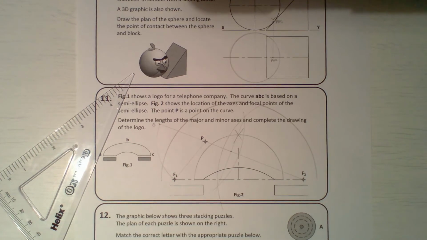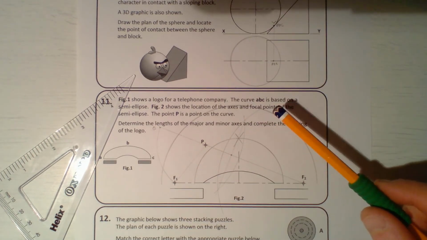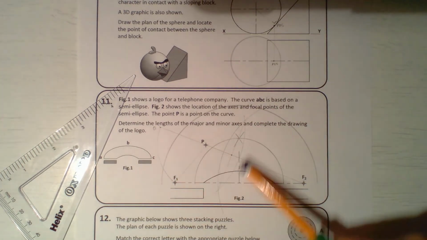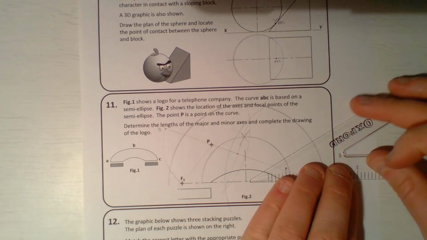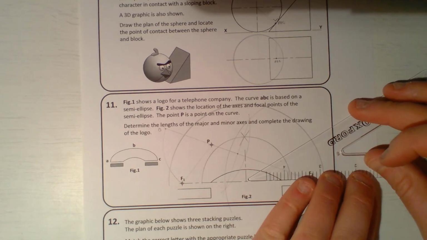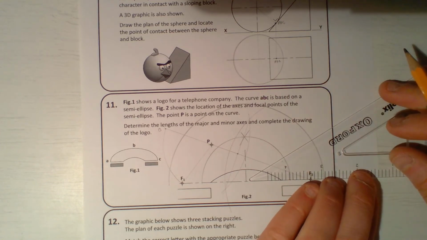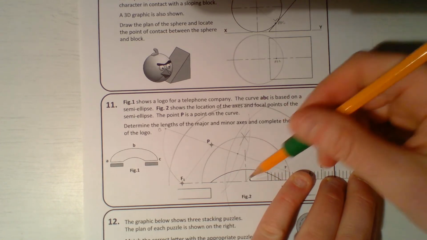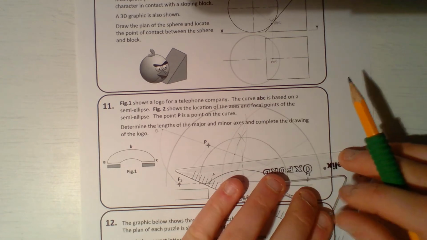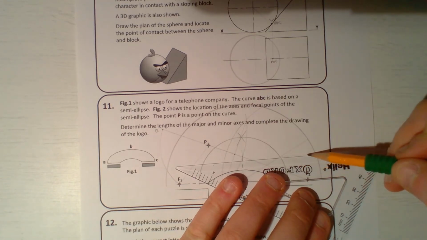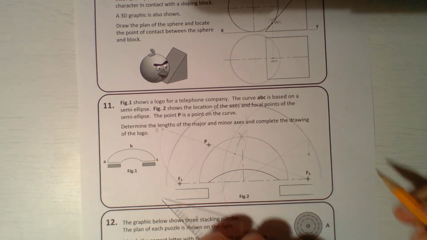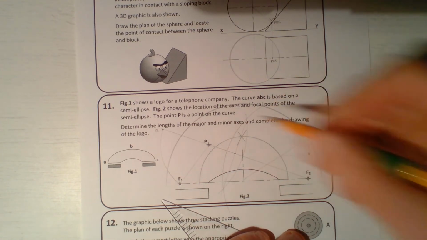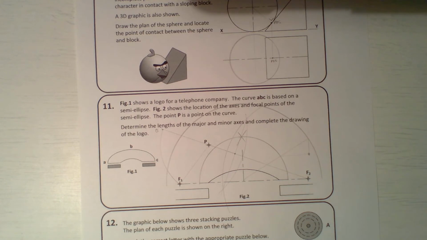Once you have that information, and I'm not going to do that now, what do we need to do? We divide up 60/30. I'll do one of them. So there's my 30-degree line. So we come across horizontally, and vertically down, and that gives me a point on the curve. And that'll allow you to draw in your ellipse.